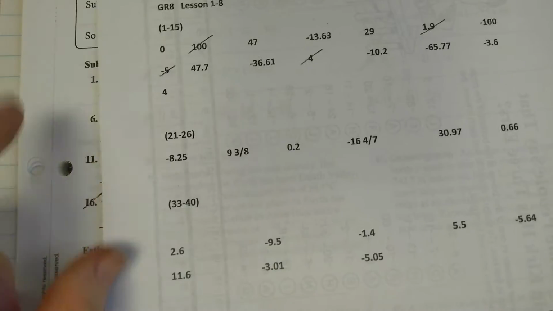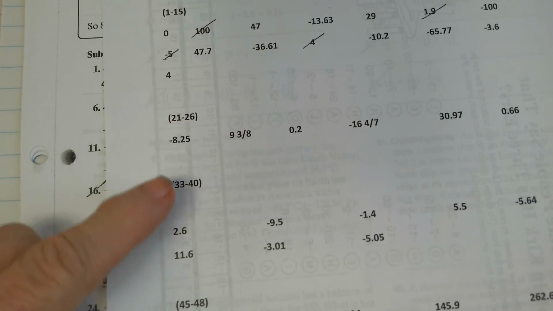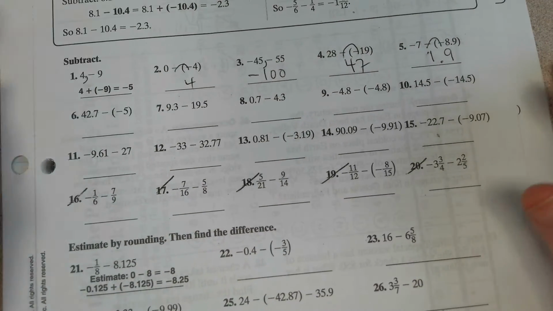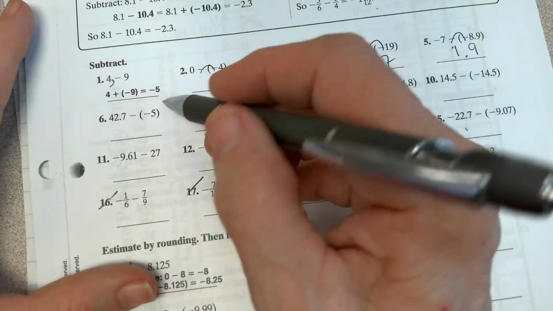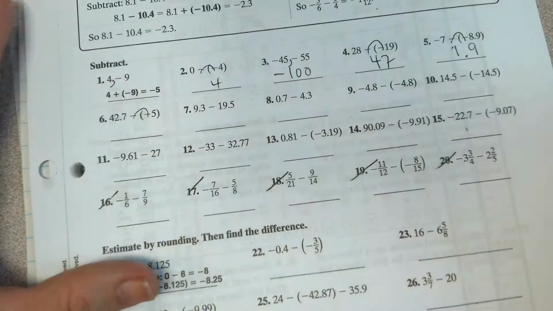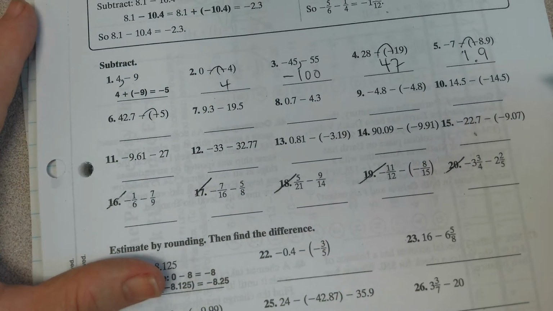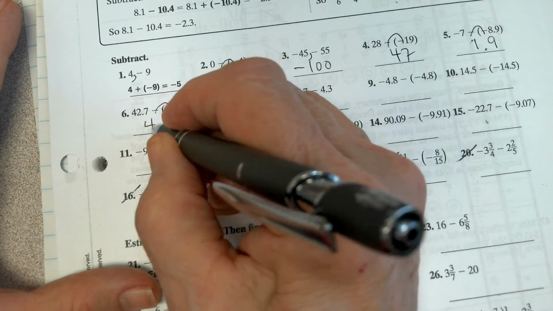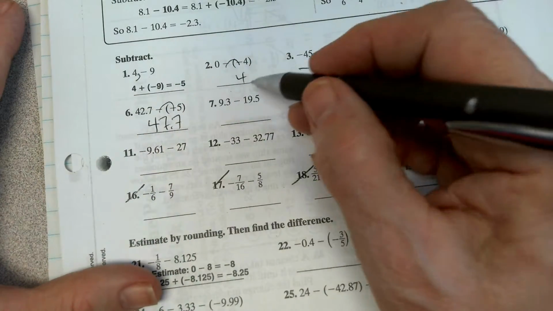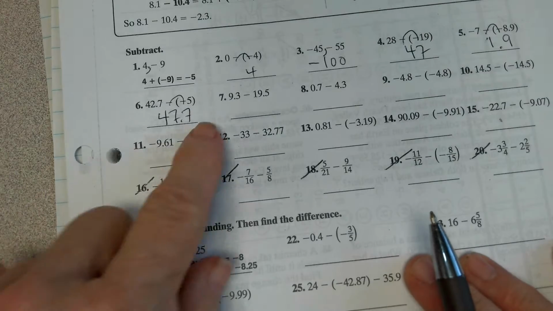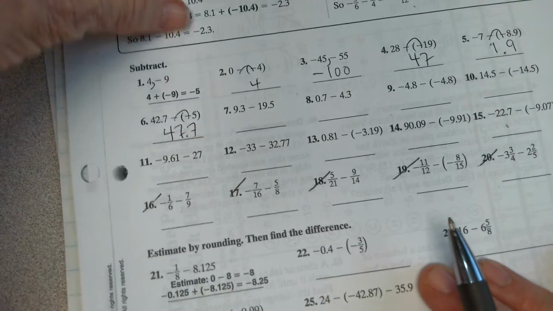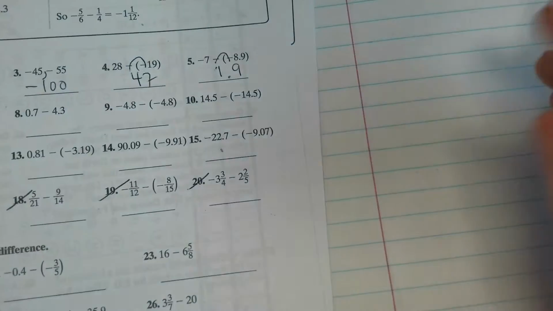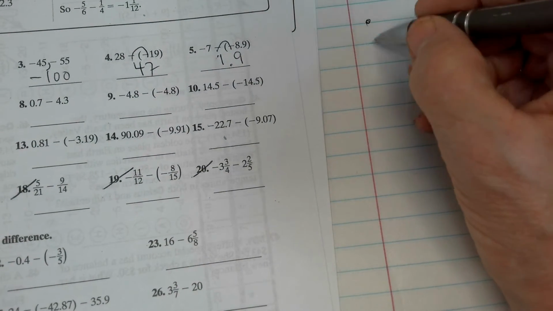So if you need those, again, these are the problem numbers. So we're not doing all the page. I tried to cross out the ones we're not doing. These are so simple. So can we do this one in our head? 47.7. 47.7. Okay, so now these are getting a little tricky. Make sure that when you're doing your decimals, it's been a long time, that you line up your decimals. You might need your paper here.